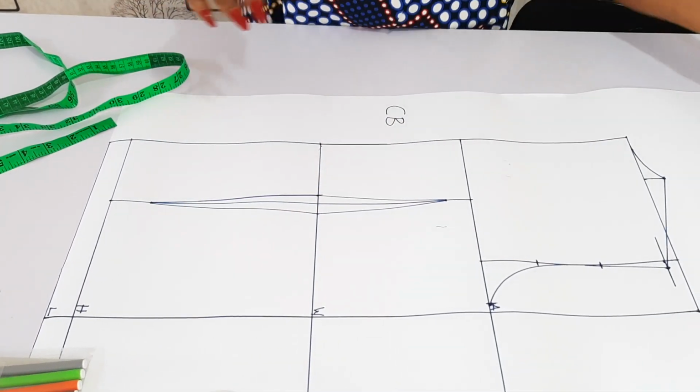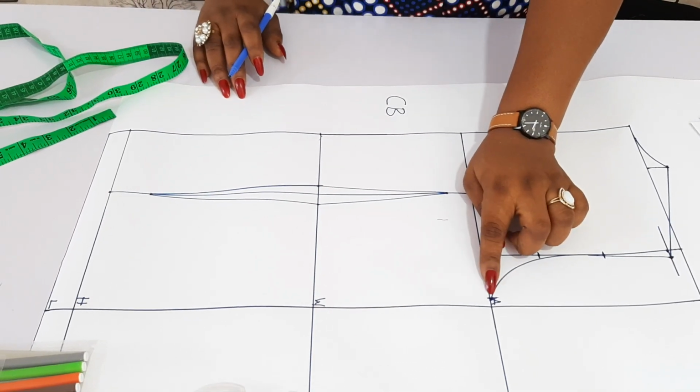So that is formed. So right now we've inserted the bust measurements.